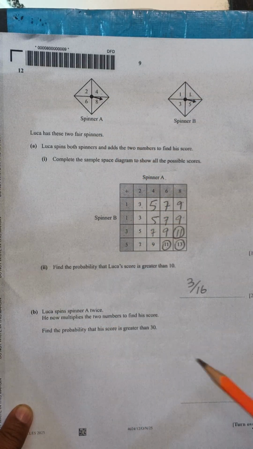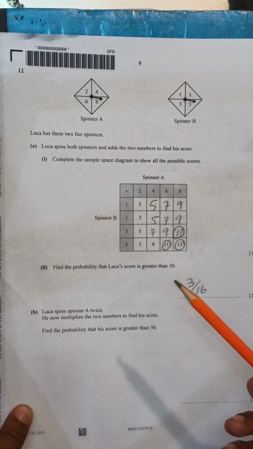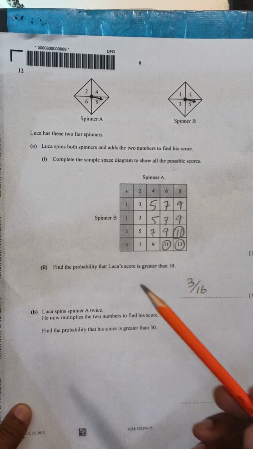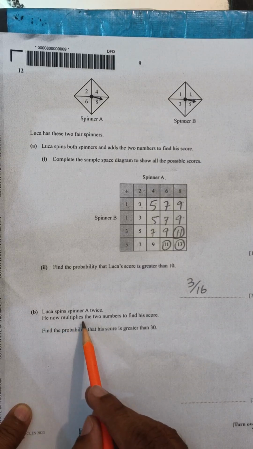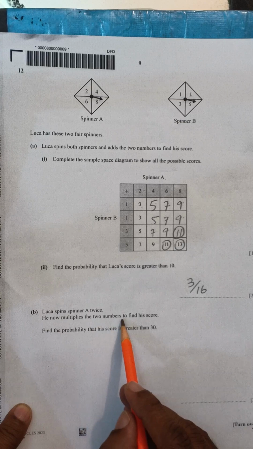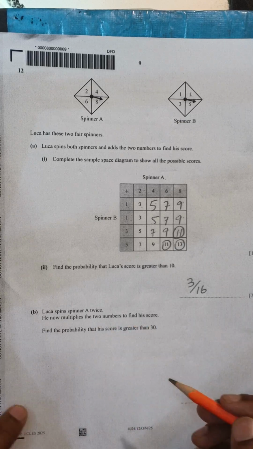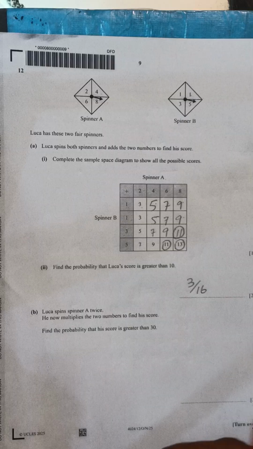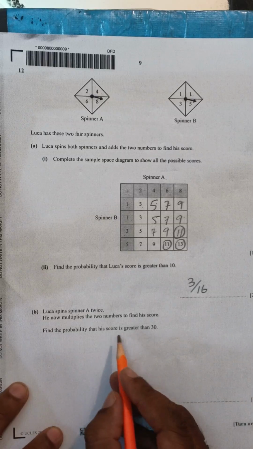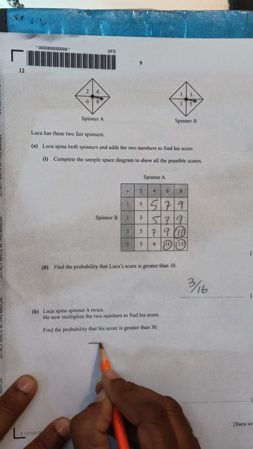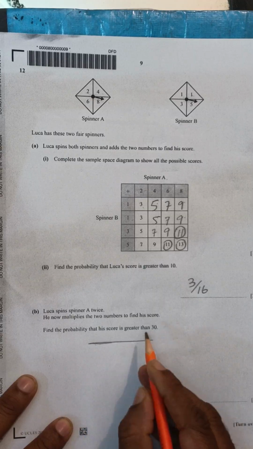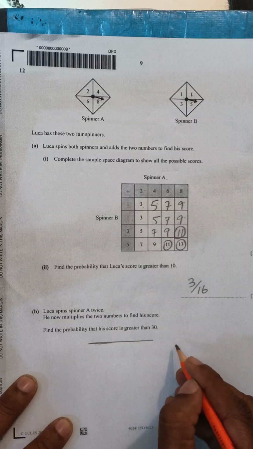Now Luca spins spinner A twice. Again four outcomes, so the total possible outcomes will be 16. Now he multiplies the two numbers to find his score. He spins spinner A twice and then multiplies. First of all, draw the sample space. So we are drawing the sample space.